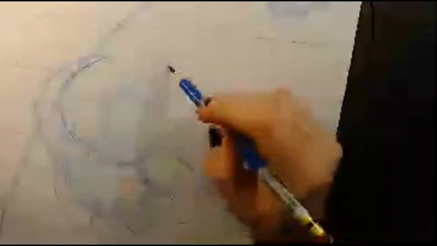There's his rib cage, shoulders. He also has kind of a weird wedge-shaped head. And a long neck, because he's a lizard.